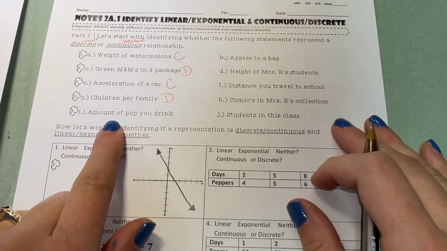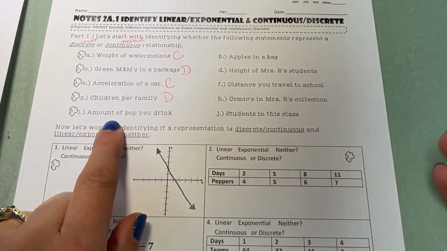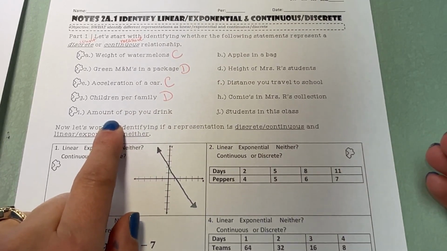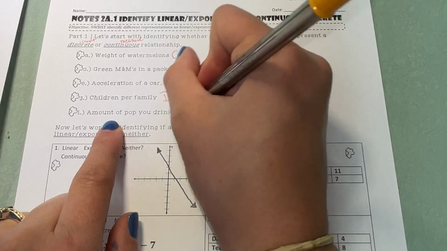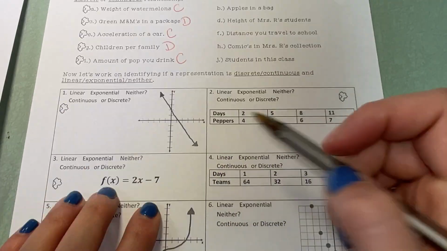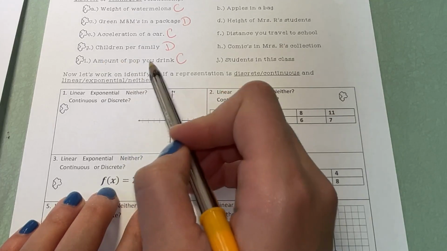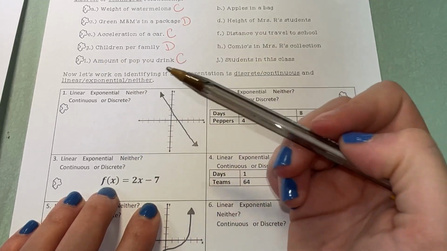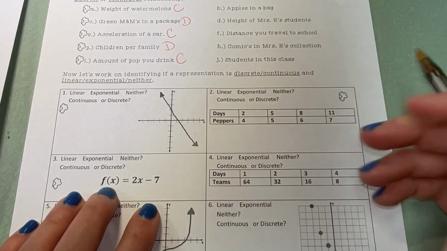The amount of pop that you drink. Can you measure that or can you count that? You can actually measure that, right? You can take some sips of pop. If it would have said the number of pop you drink, then that would have been countable, because you count the number of pops you drink.